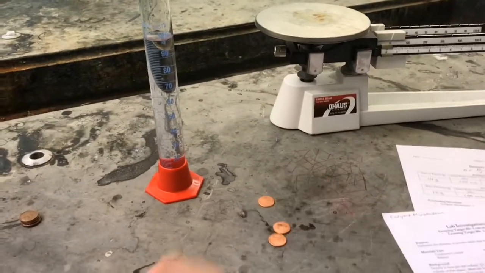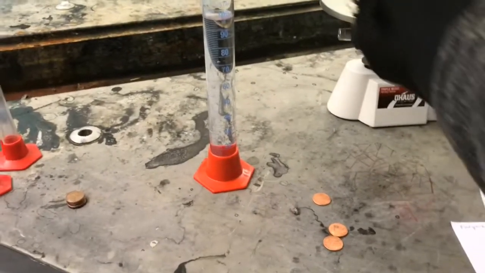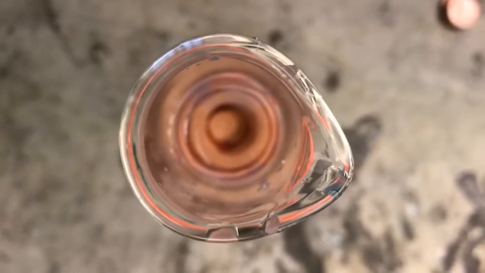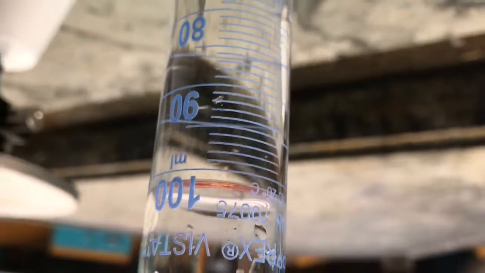Now we're going to do the same for pennies after the year 1982. Just like the other pennies, they're at the bottom, and we're going to do the same thing. Right here's a better view of it, and it's about 102 milliliters, so 2 milliliters of volume.